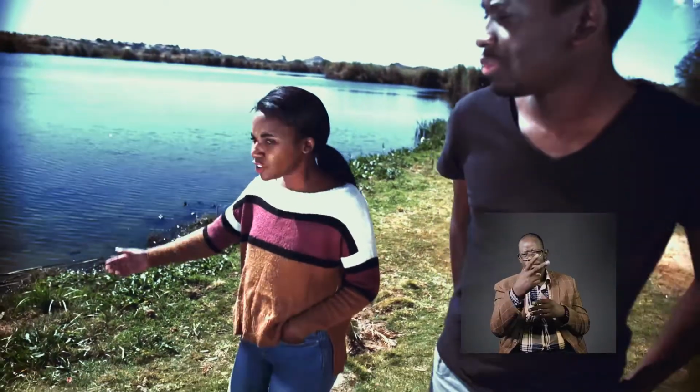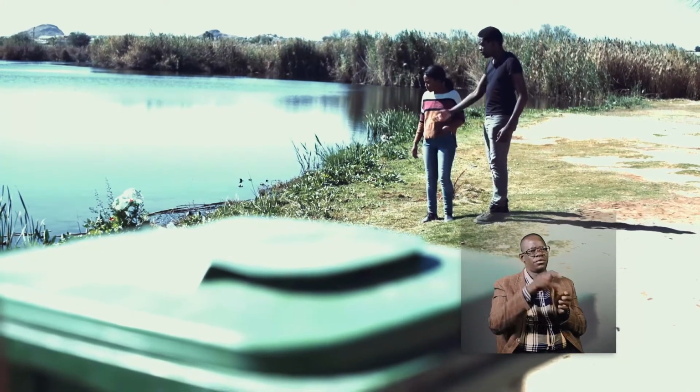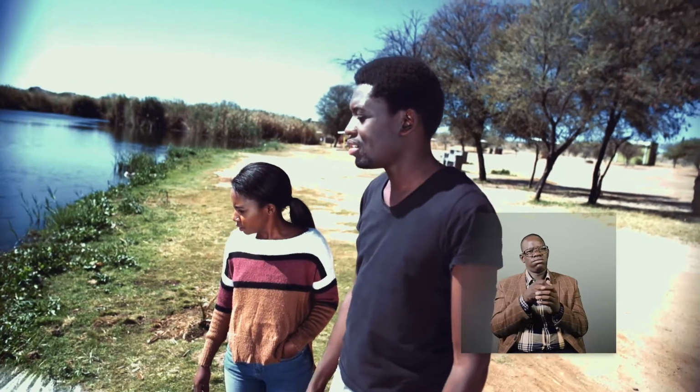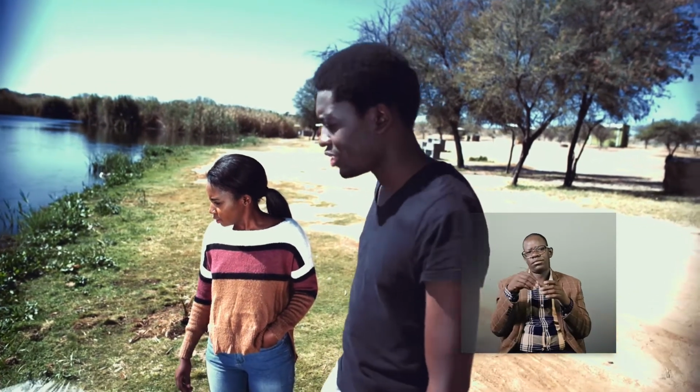Look at that. The bin is just a few meters away. Who does that? This plastic could seriously harm the birds and the fish. Maybe I should just take out the rubbish. Let's just be careful, eh?